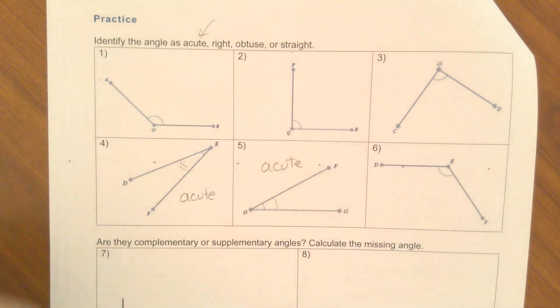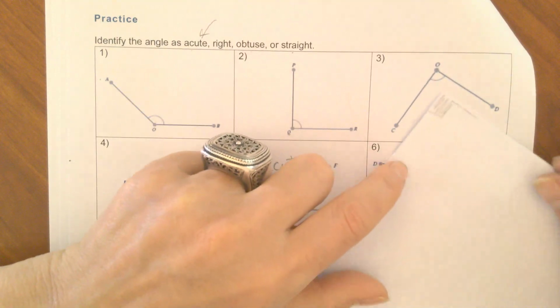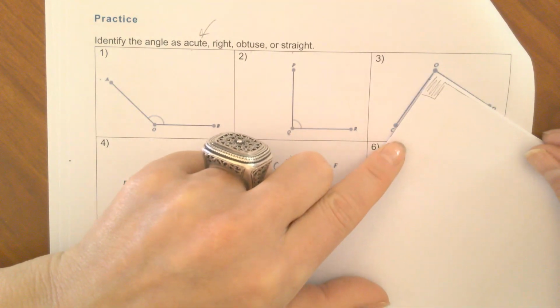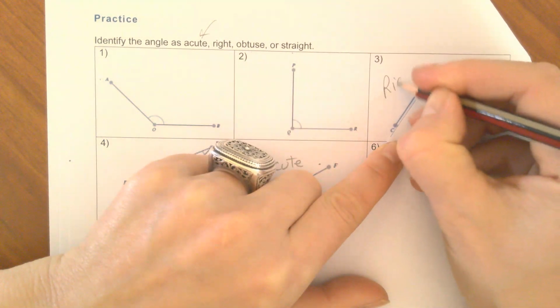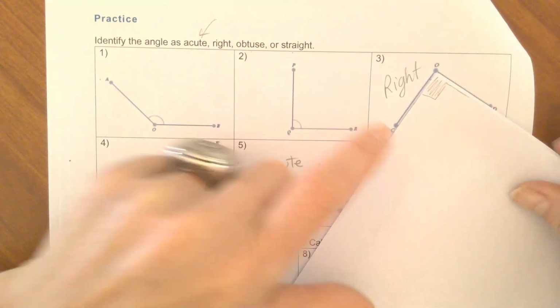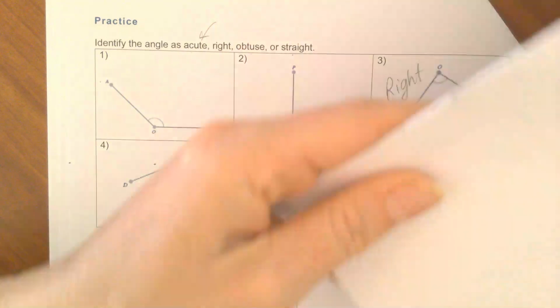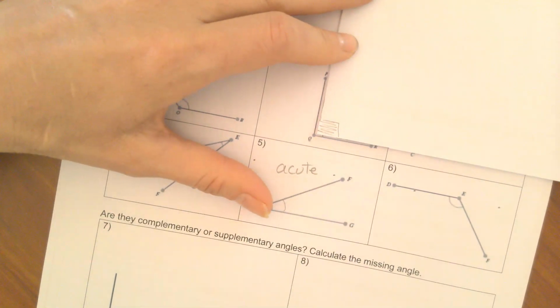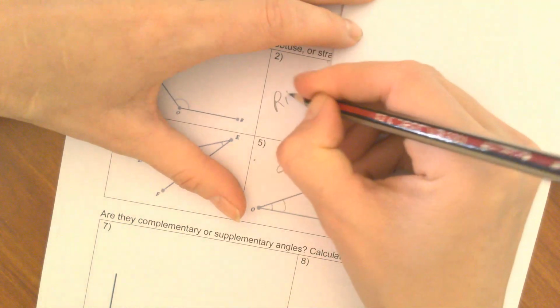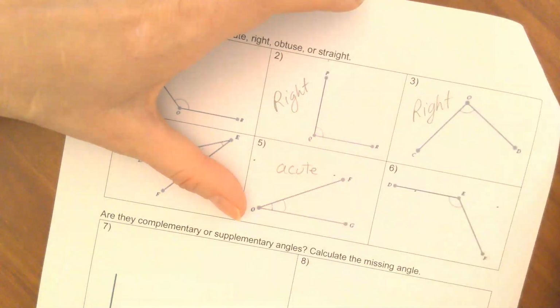Which ones are the right kind to build with? Which ones look like 90 degrees? Yeah, this looks like 90. Let's check. I put the corner of a piece of paper in there. Looks like 90 to me. This is the right one to build with. This one looks like right as well. Let's check. Now put that in there. Yep, it's 90. So this is the right one to build with.